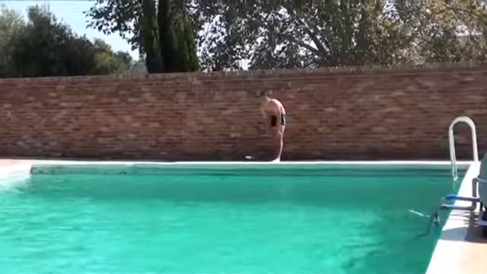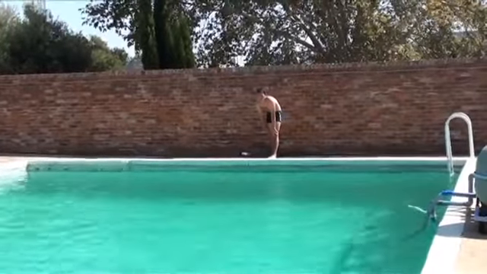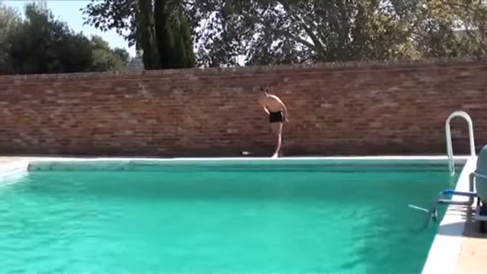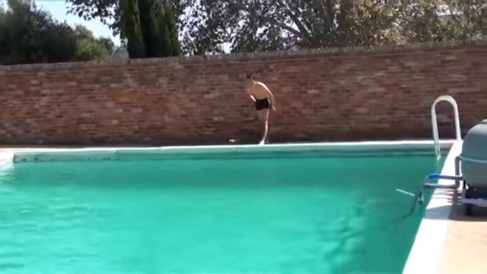compressions. Thank you. Candidate number 2 is going to demonstrate a shallow dive entry with a cross-chest toe rescue method.